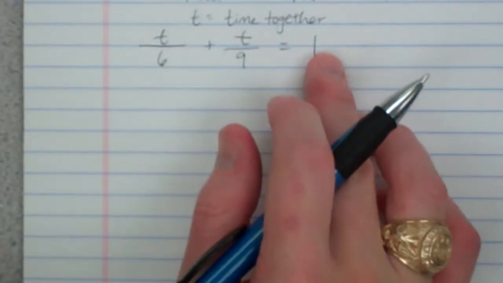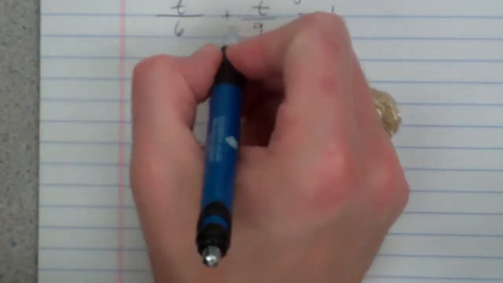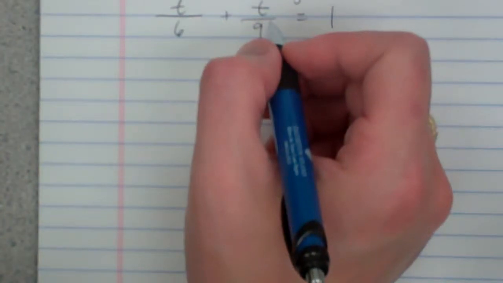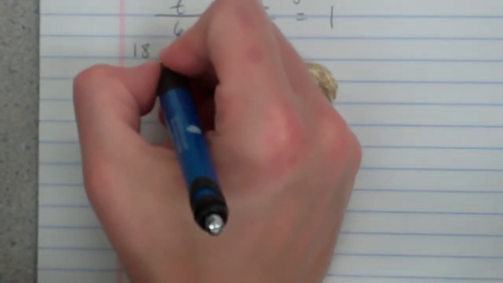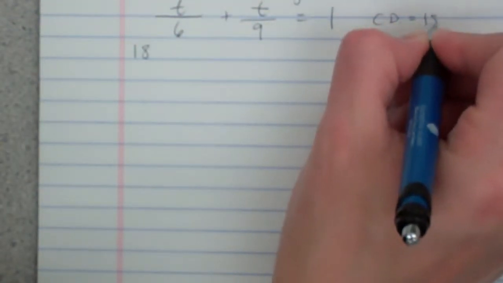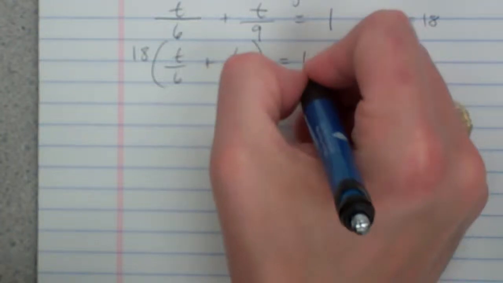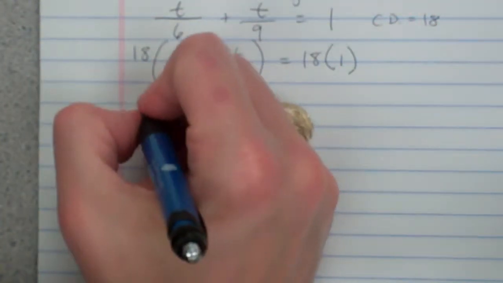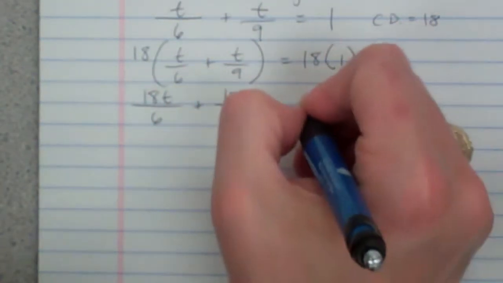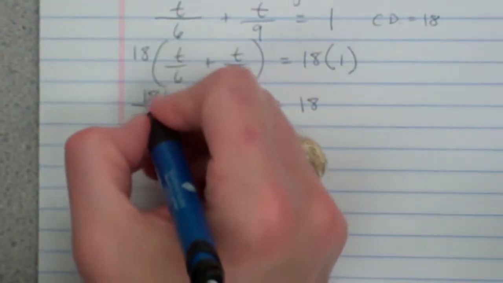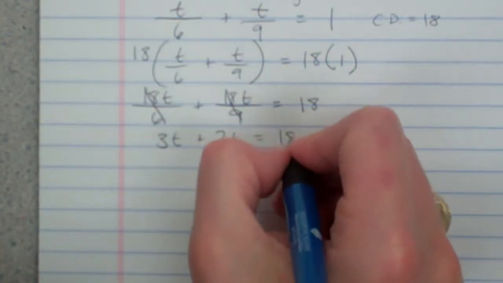So, after I create the equation, I just solve it like I did the other problems in 6-4. So what's my common denominator between 6 and 9? I know that it's 18, right? So I'm going to multiply 18. I'm going to write this down. My common denominator is 18. I'm going to multiply it by this side. And I'm going to multiply it by this side. So now I have 18t over 6 plus 18t over 9 equals 18. Now I can reduce, this is 3t plus 2t equals 18.